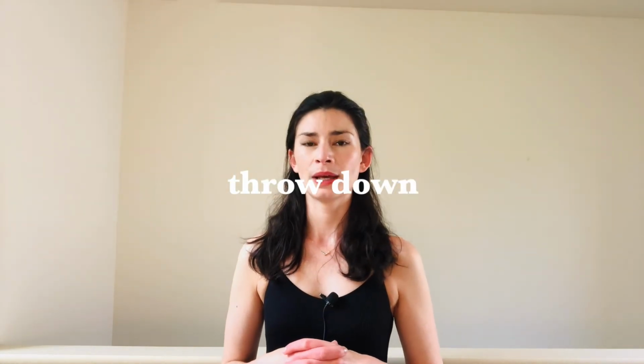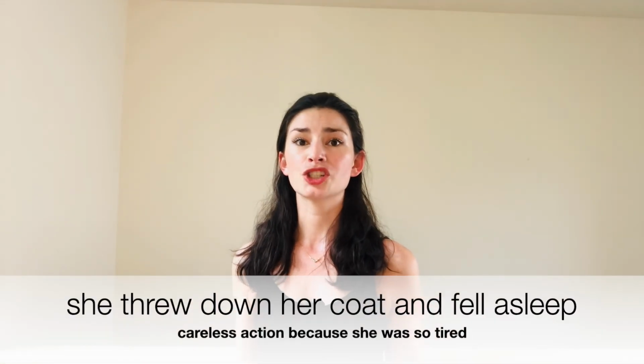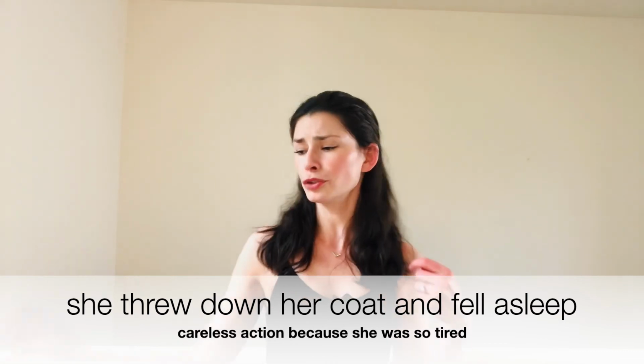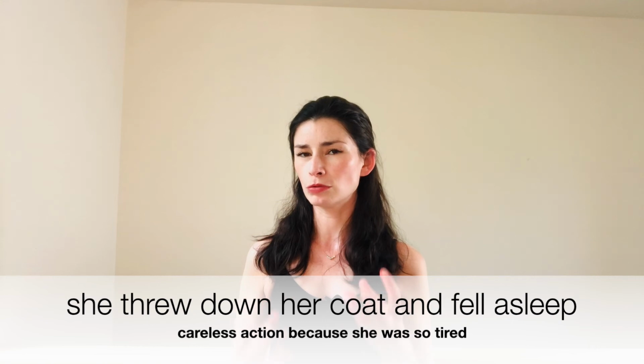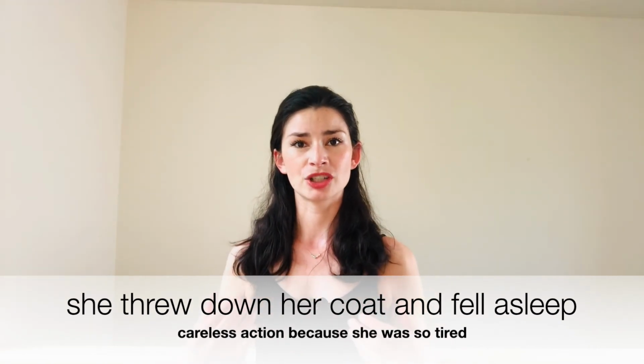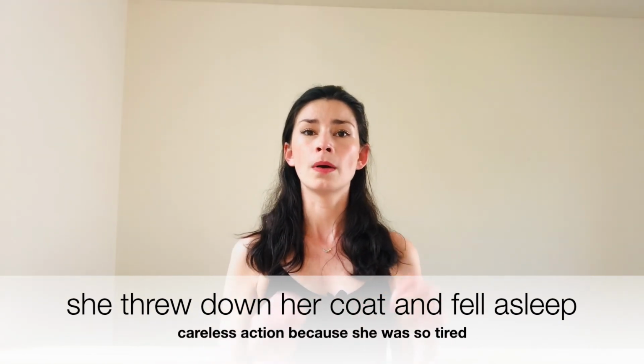Throw down. Now again, this goes back to the idea of throwing being a very loose and candid sort of action. And I would say that if you throw something down, it shows that you were maybe a little bit angry or careless. So when she got home from work, she was so tired, she just threw down her coat and fell asleep in the bed. It's a more rough, loose action rather than place or put.